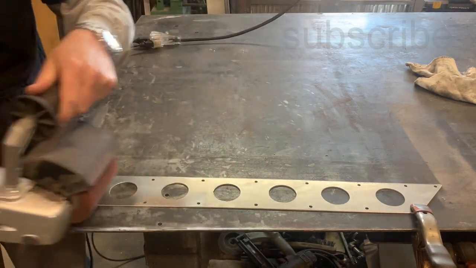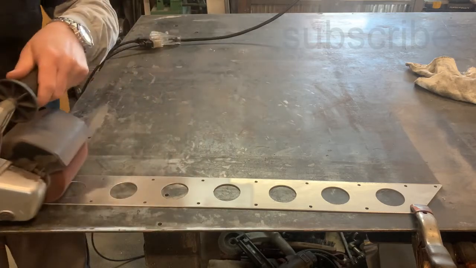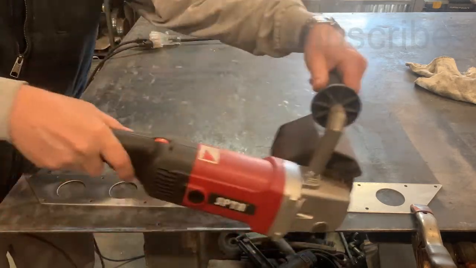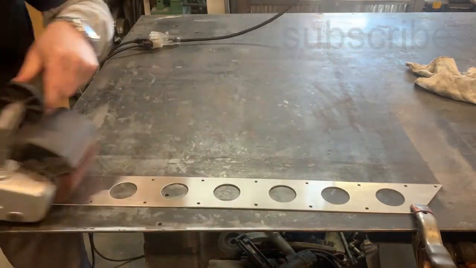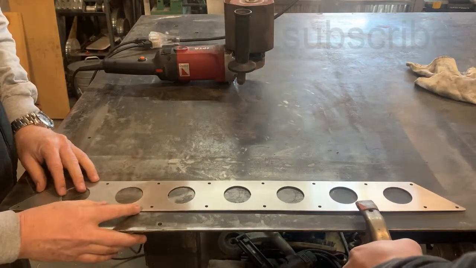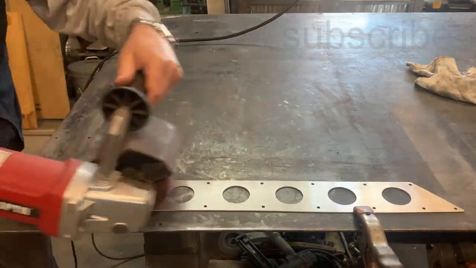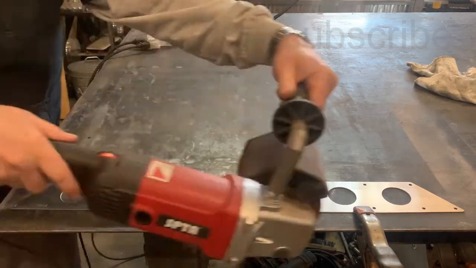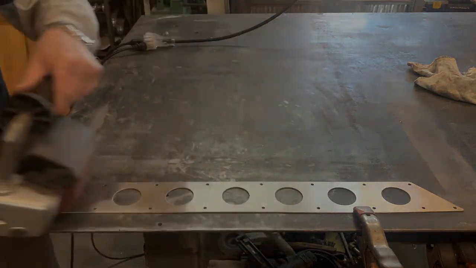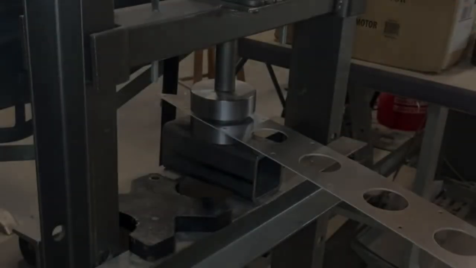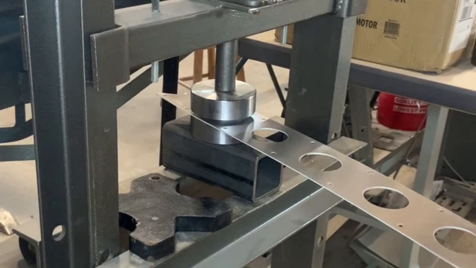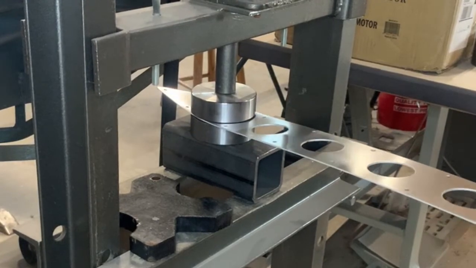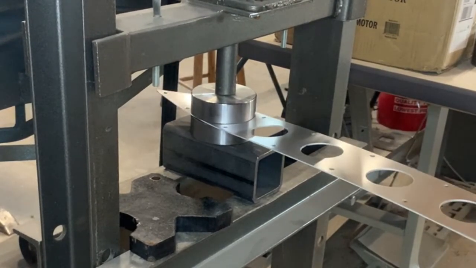And on the front side, we're going to run the burnisher over it. And I want to say this is a 120 grit burnisher pad, and it shines up this aluminum really nice. Once it's all cleaned up, we take it over to the press and we press in our dimple dies.